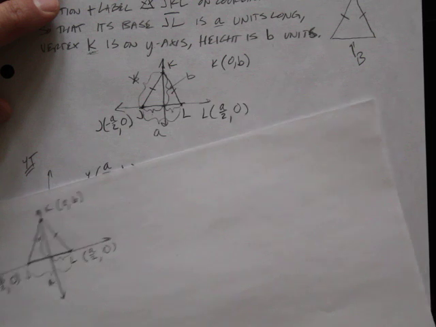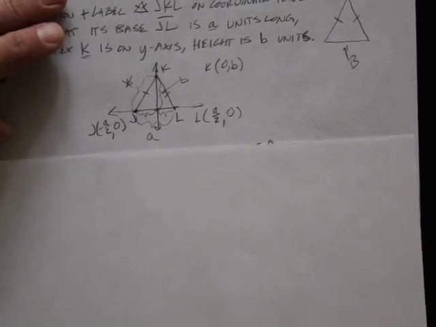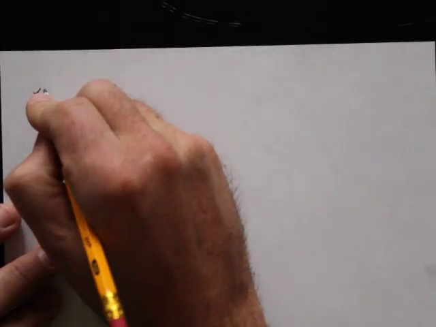Now, I've got some other U-Tries to give you. A couple more U-Tries.